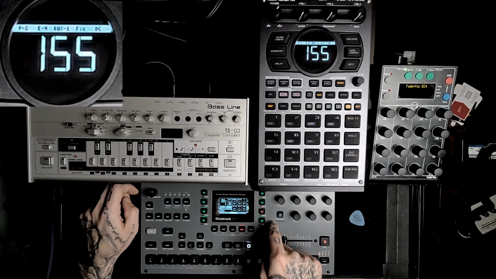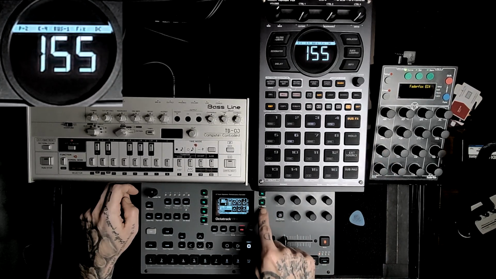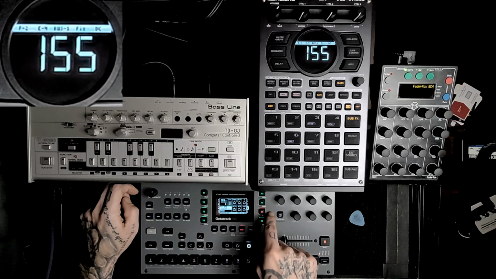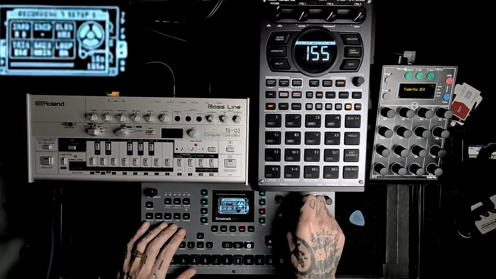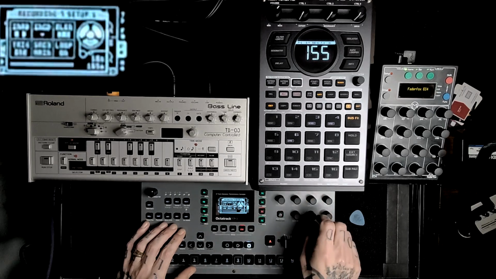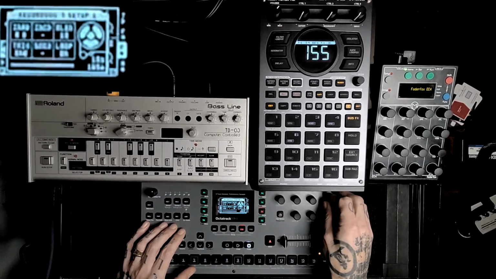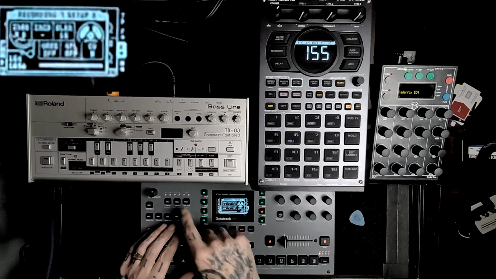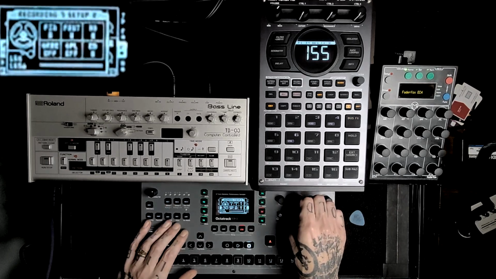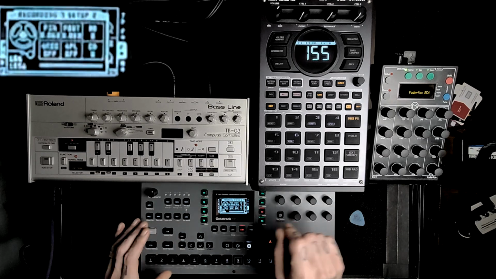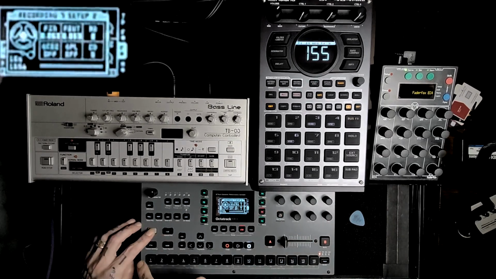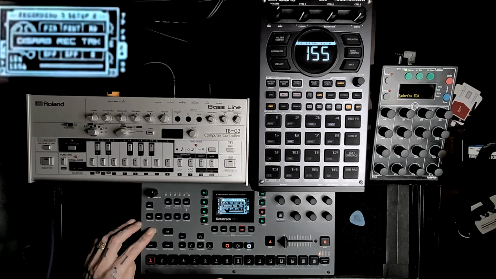Now, I have set here on track 7 a recording buffer, and we have to receive audio from A and B. 16 steps. Let's fade a little bit. Let's place a trig.